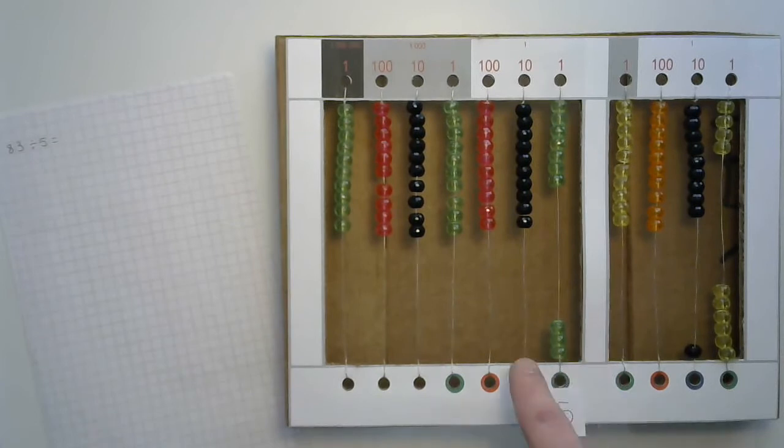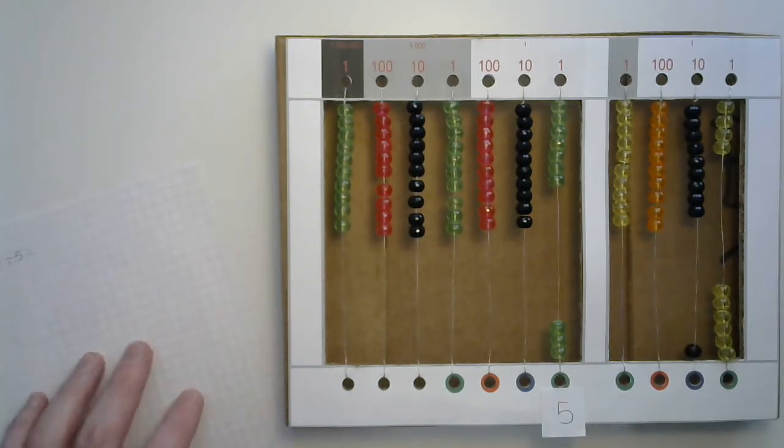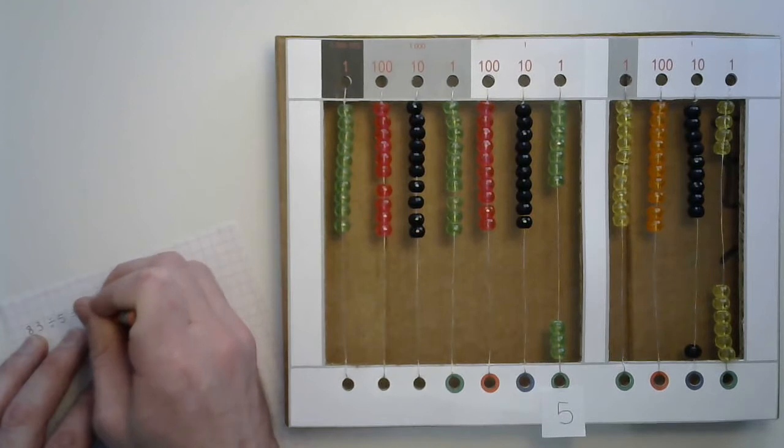What you see here is your remainder, and then on this side is your quotient. And can you read that for me? You're right, 16 and a remainder of 3. So let me go ahead and write that down.